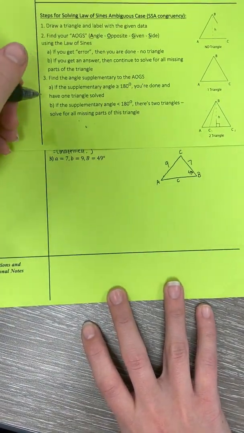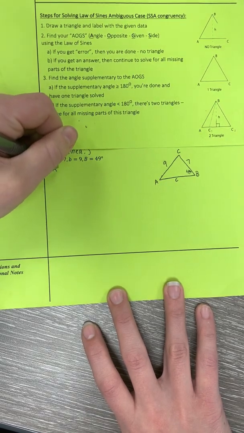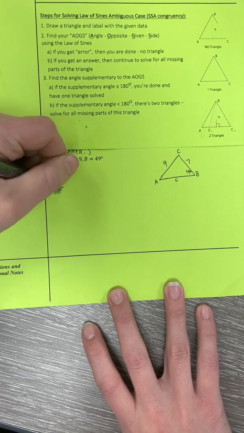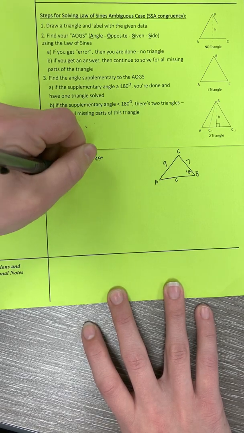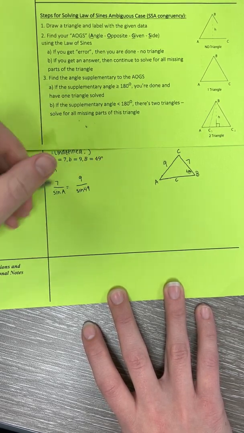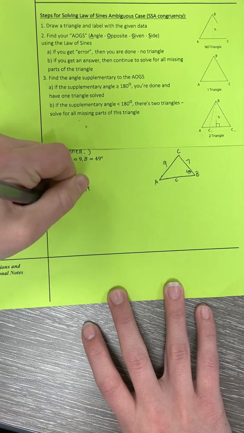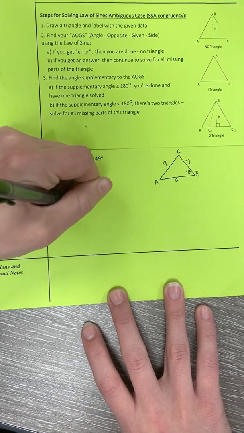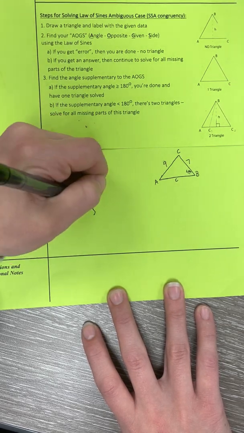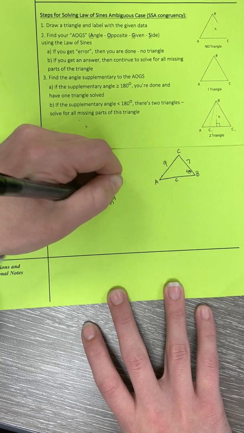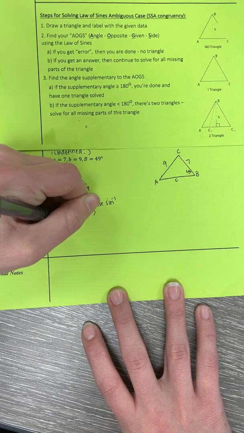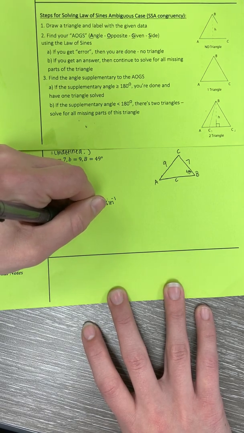All right, so we're going to start by finding measure A. So we have 7 over sine A is equal to 9 over sine of 49. That means that sine A is equal to 7 times sine of 49 over 9. Okay, when we use sine inverse, we get that A is about 35.94 degrees.